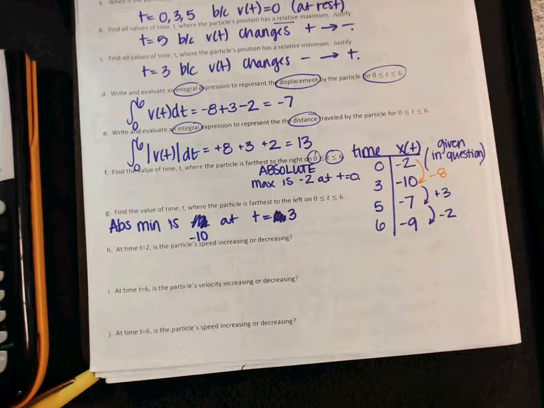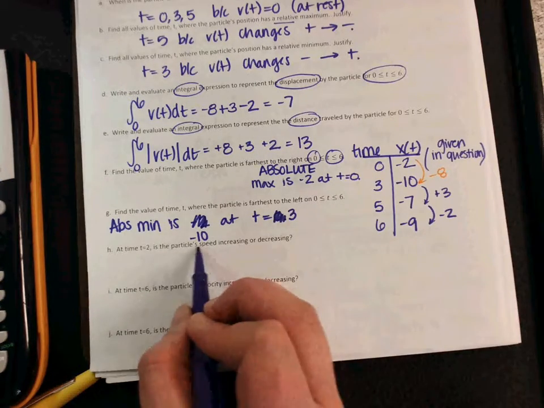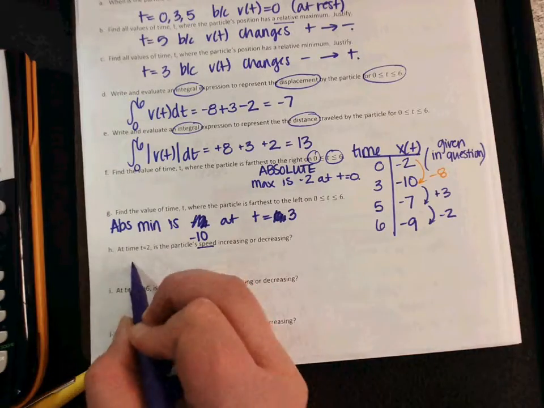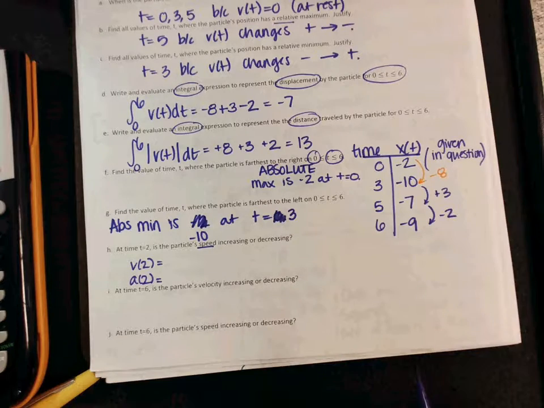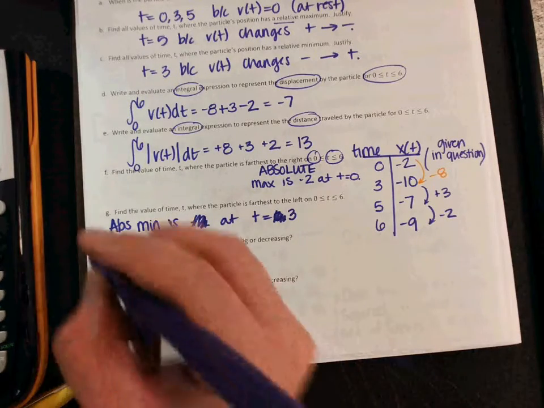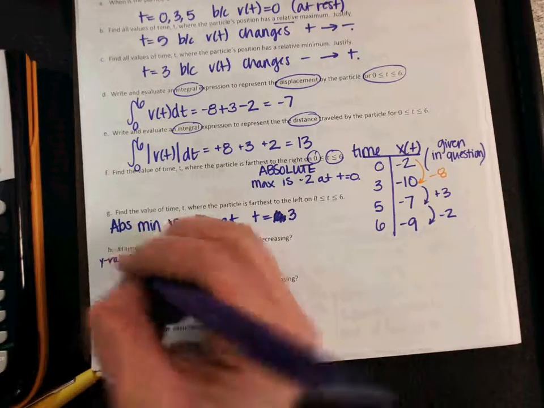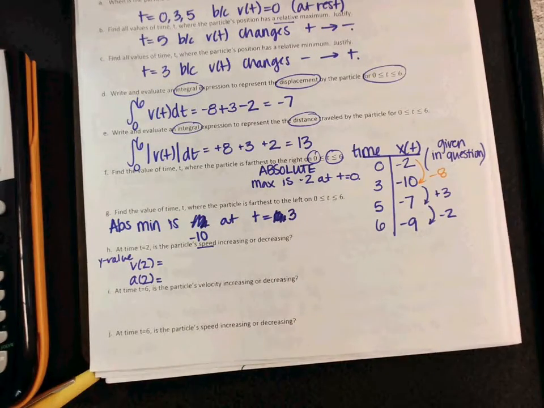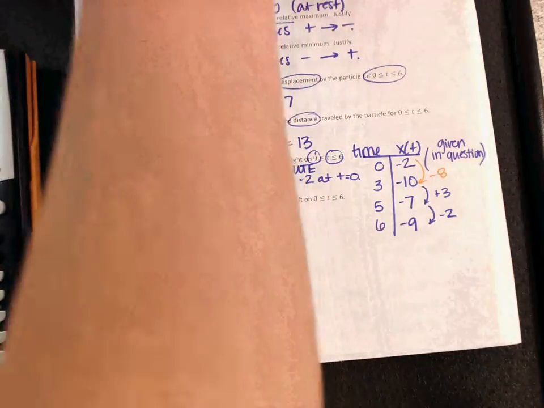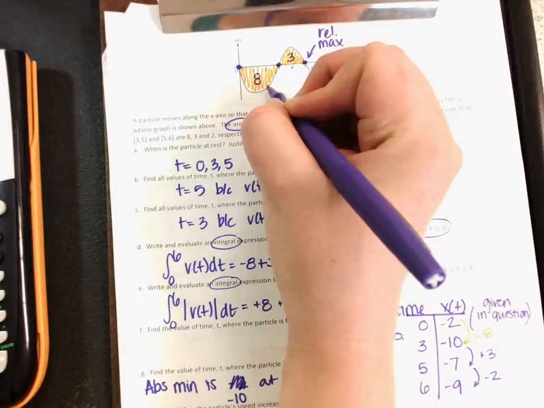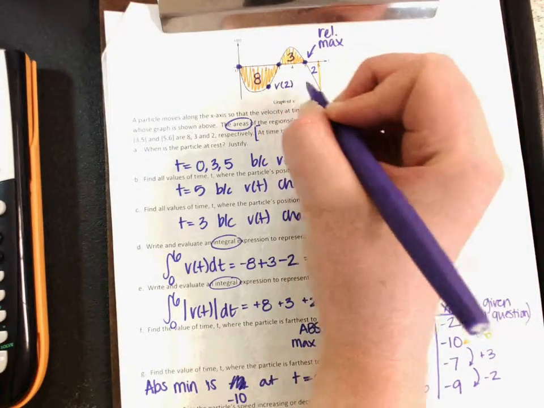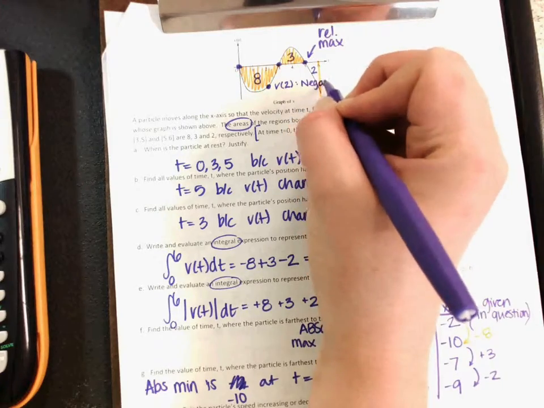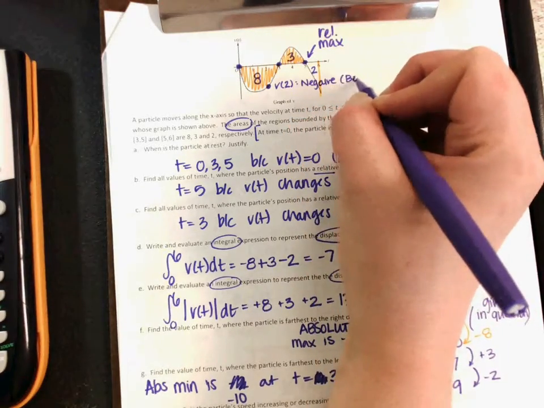Okay, last 3 parts are about speed versus velocity. For speed, what 2 things do you have to check? Acceleration and velocity. Good. So V of 2, A of 2. Okay, go up to your graph. V of 2 is going to be the y value at 2, because I'm looking at velocity. So at 2 in the graph, here's 2. Is my y value at 2 positive or negative? Negative, because it's where? Below the x-axis. Very good.